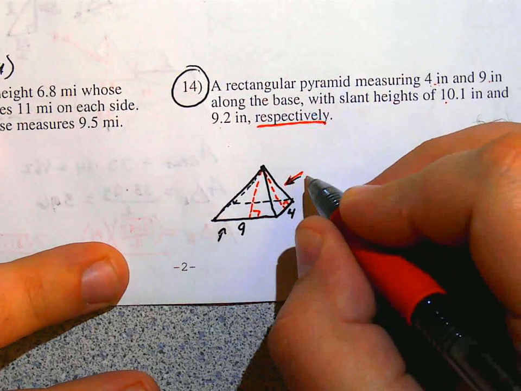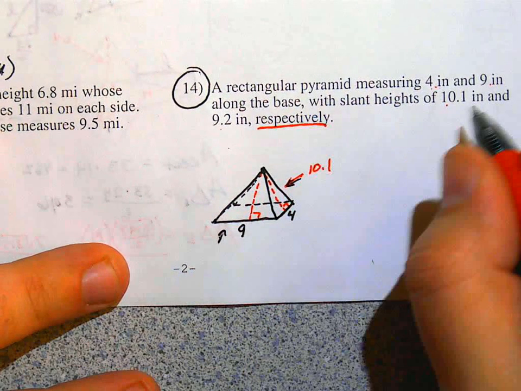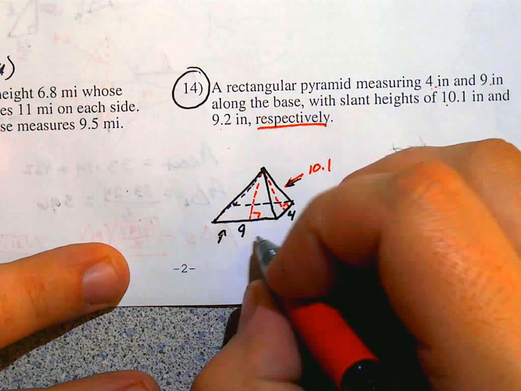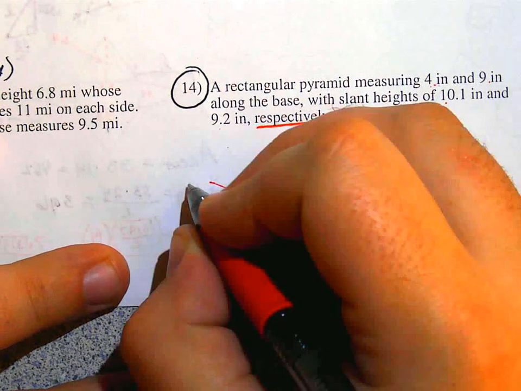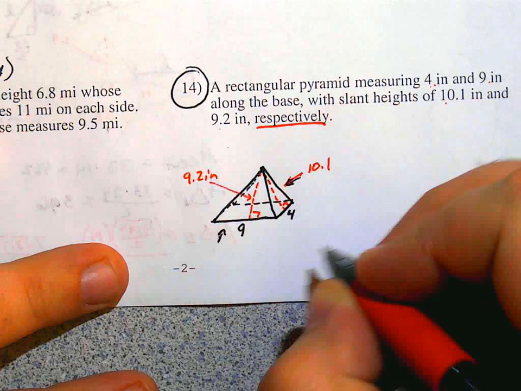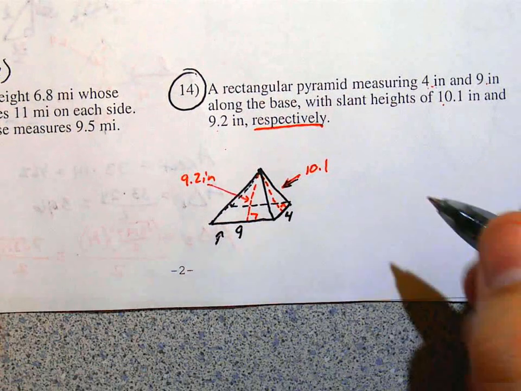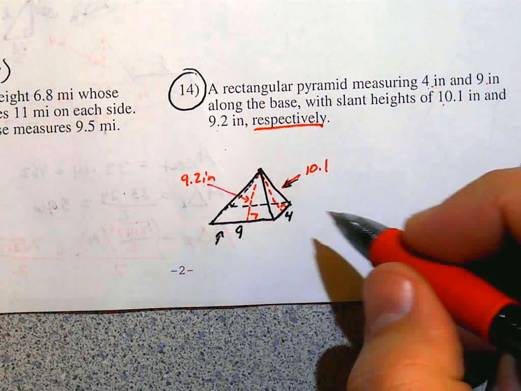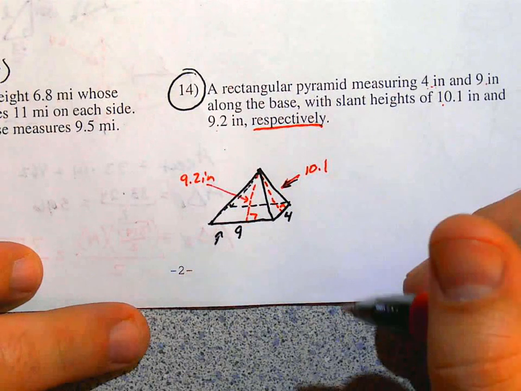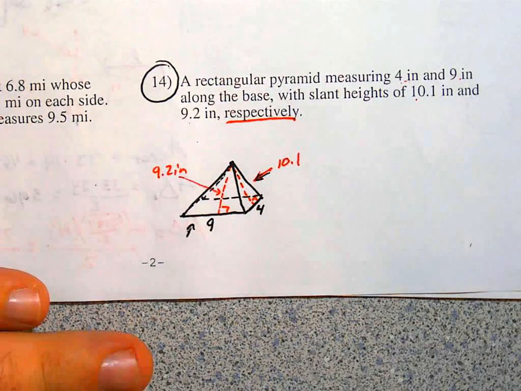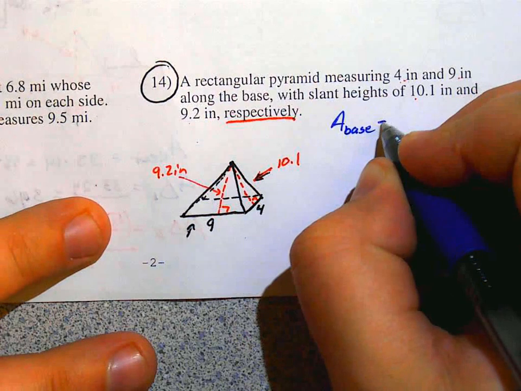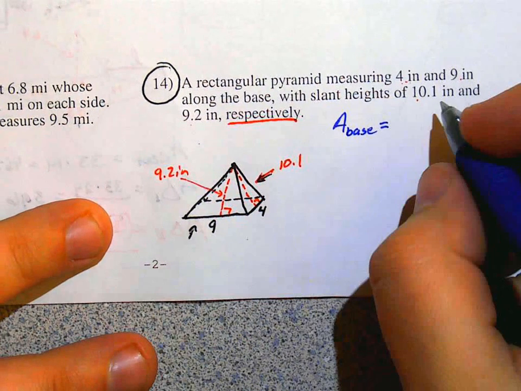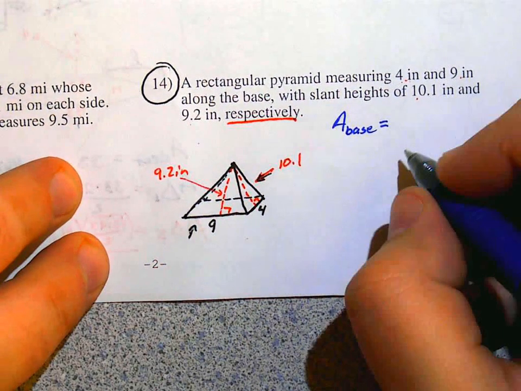So that means that if I draw this line down right here, and I draw this line down right here, these are the two slant heights we're talking about. Then this one is the 10.1 because it came first, so it goes with the 4-inch side, and this one is the 9.2 inches because it goes with the 9-inch side. So there we go. That's what respectively means. And now I think we have enough to do the surface area of this shape.